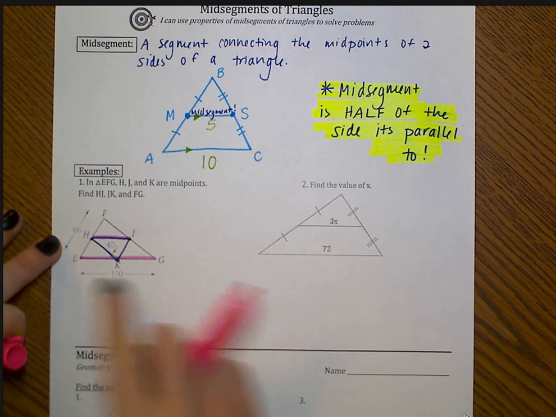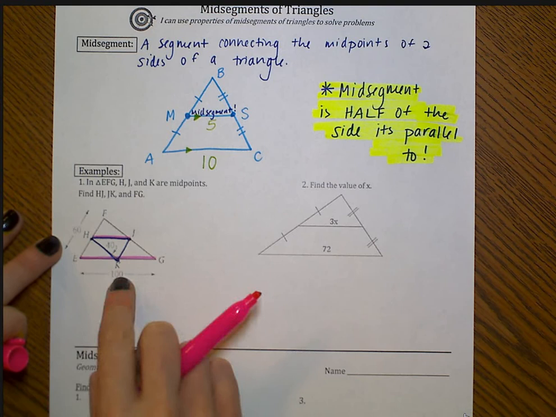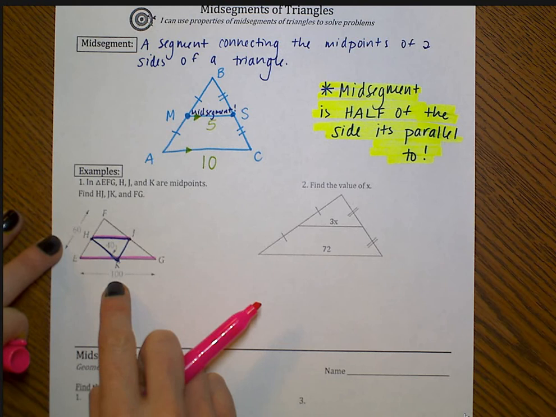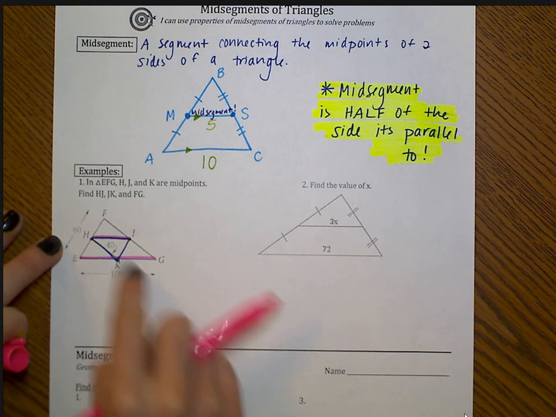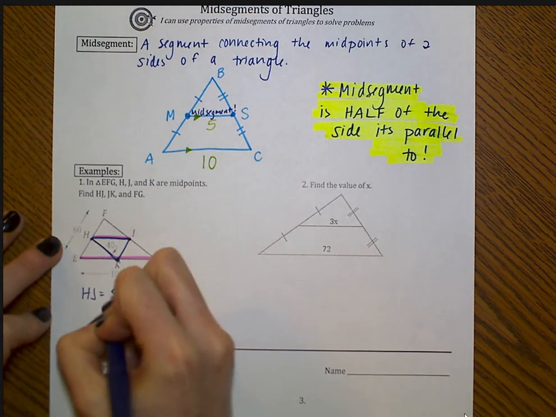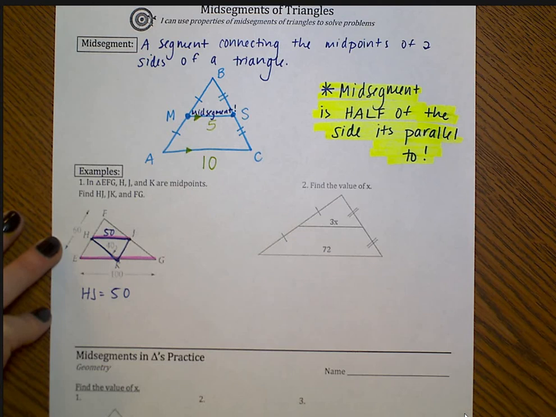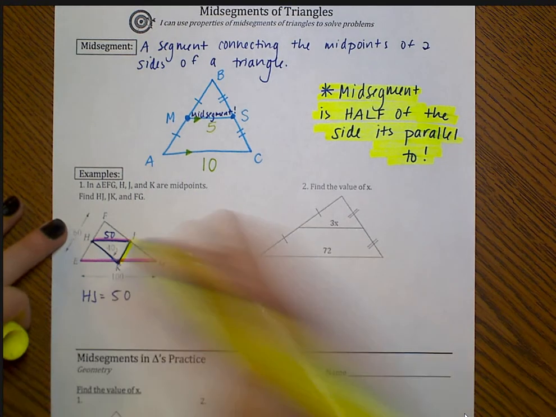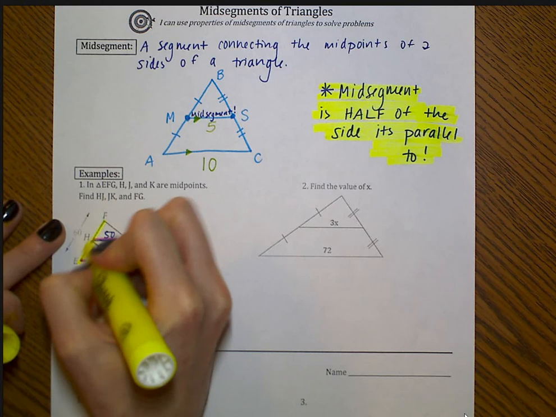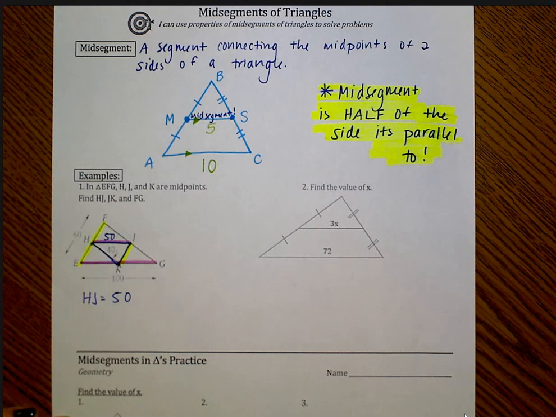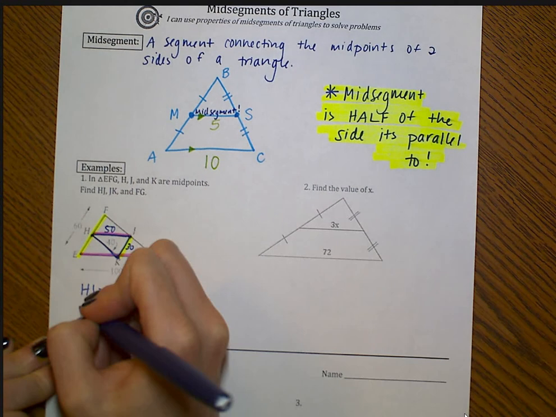And they tell me that the side of the triangle is 100. Obviously, the midsegment HJ is a lot smaller than 100, so don't times it by 2. Use your common sense. If you cut that in half, you're going to have HJ. So 100 divided by 2, HJ would be 50. Okay, the next one I want to find is JK. So that's this midsegment, which would go with side EF that it's parallel to. And same idea, they tell me that side is 60, so I cut it in half. JK is 30.